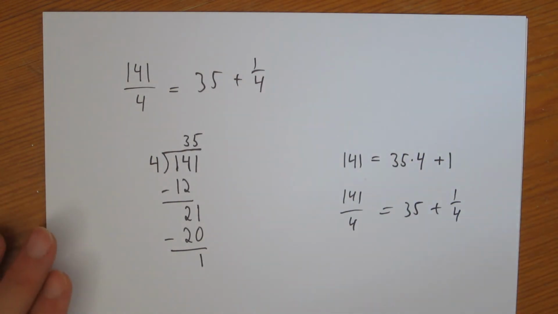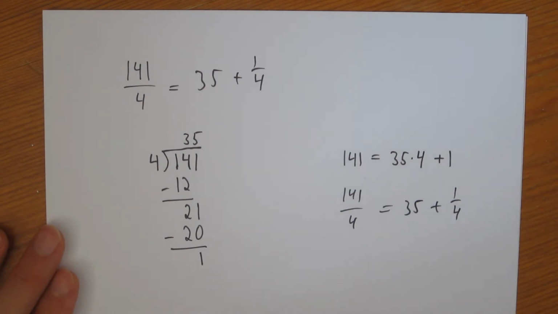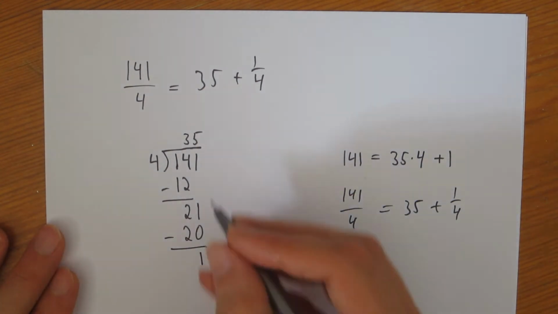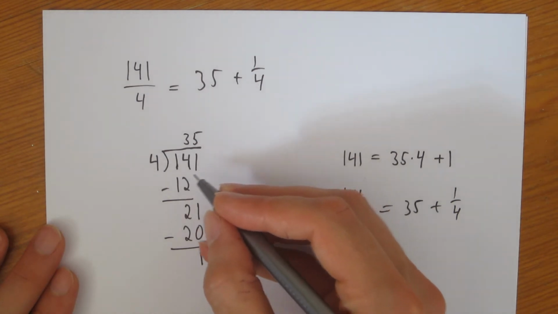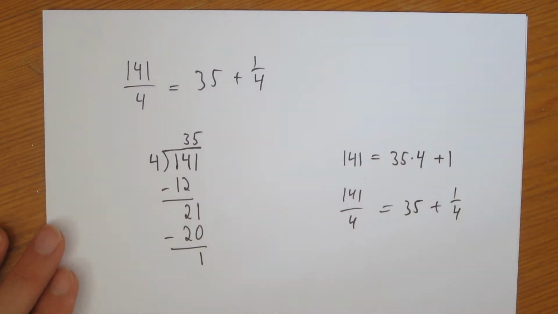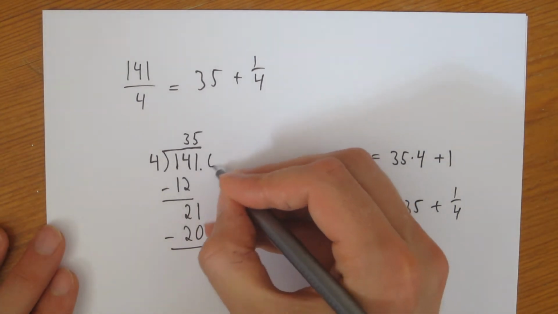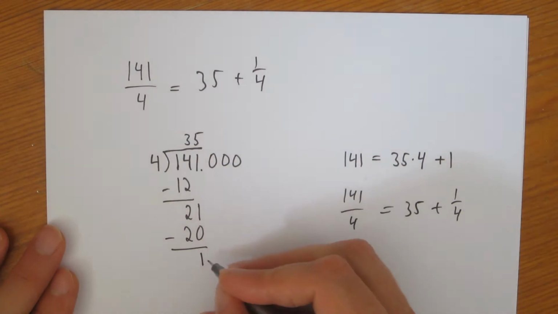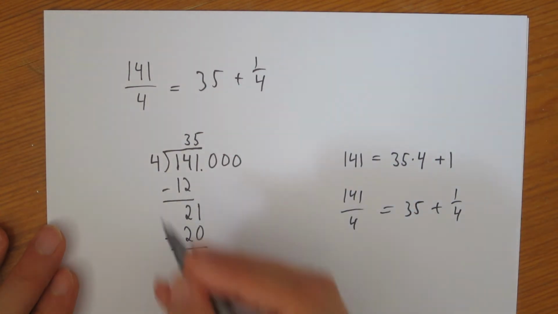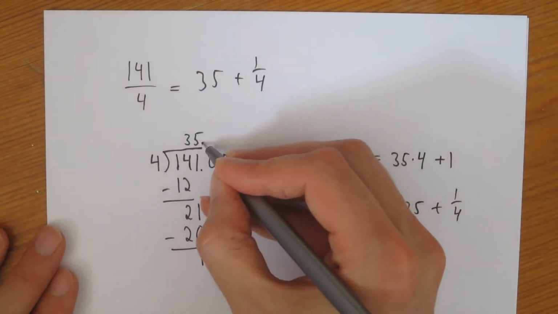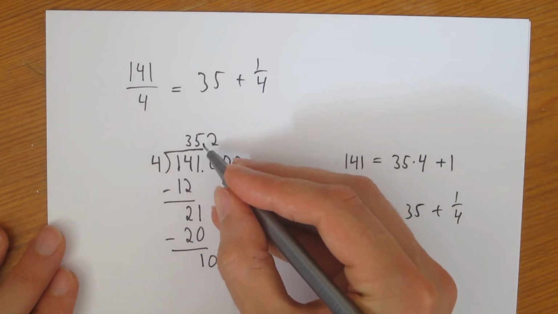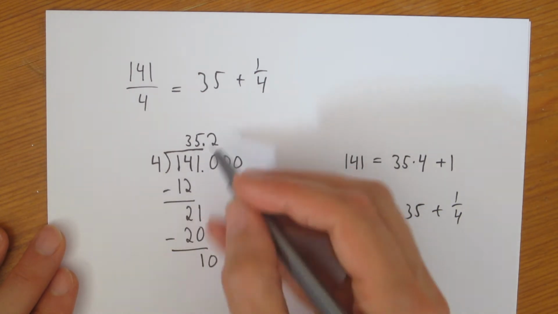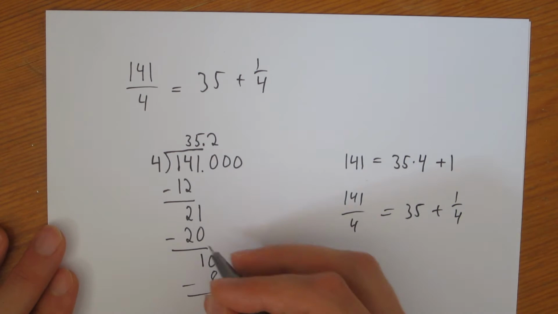Alternatively, you can continue this long division. So notice that here you had nothing to move down, but if you add some zeros here after adding a decimal point, you can now move down a 0. 4 into 10 goes twice, and notice that I write a decimal place there too. 4 times 2 is 8.